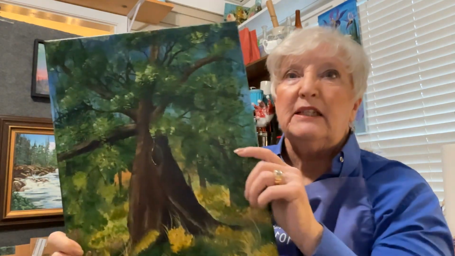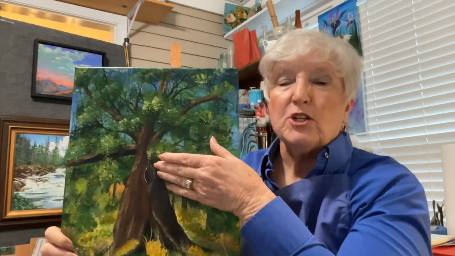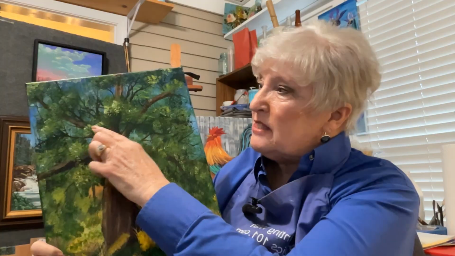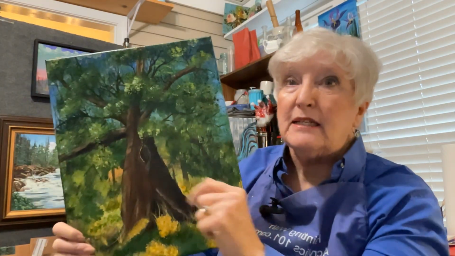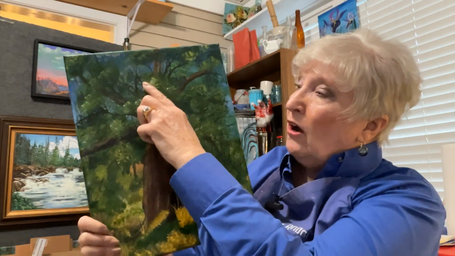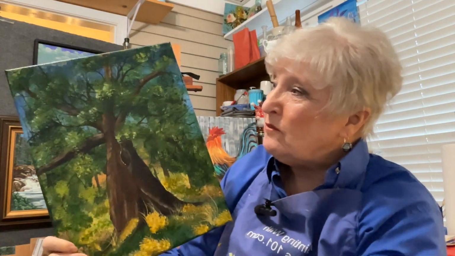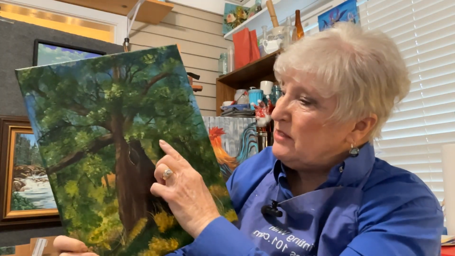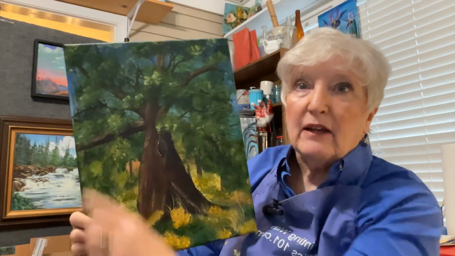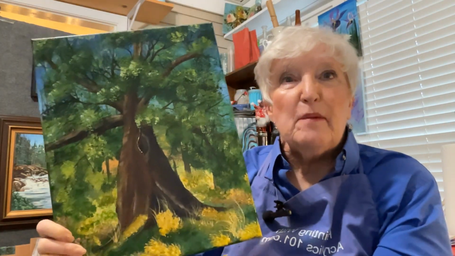So now look at the leaves. The light is coming from this direction. So these leaves that stick out the furthest and pick up the most light have light on them out here. And so we warmed those leaves up. We cooled these leaves down in the background, and that gives it the depth that it has. So that's how warm and cool colors will affect your art.